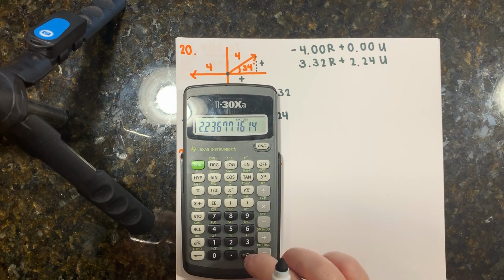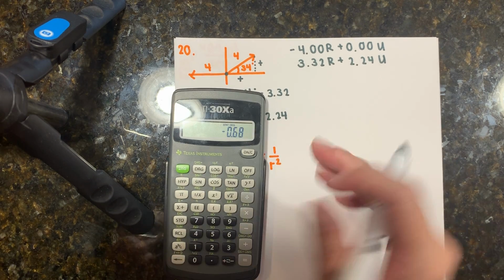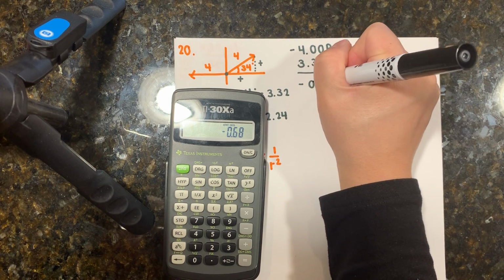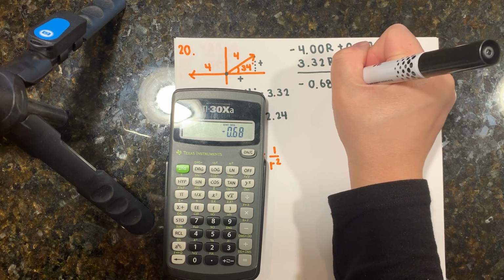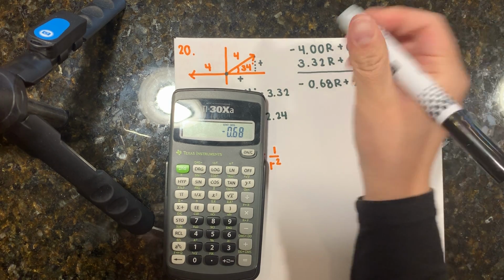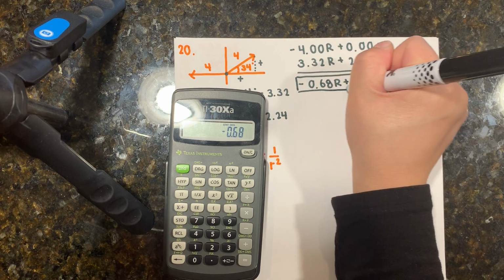Now I'm going to have negative 4 and then plus 3.32, which would give me negative 0.68r and then plus 2.24u. And that would be your result.